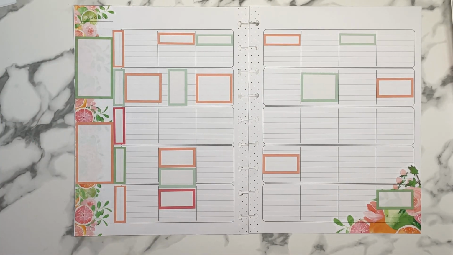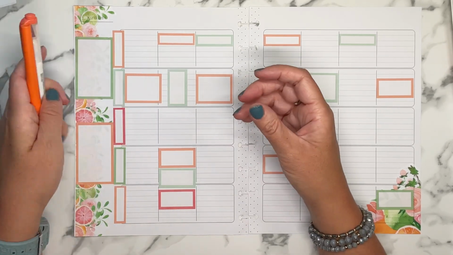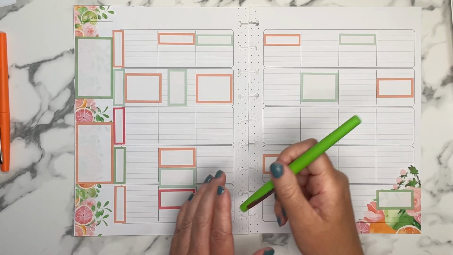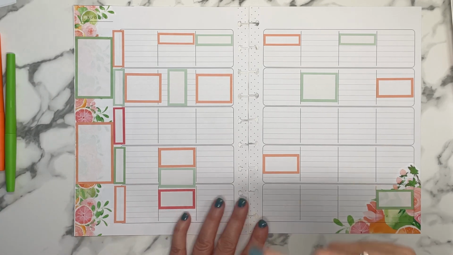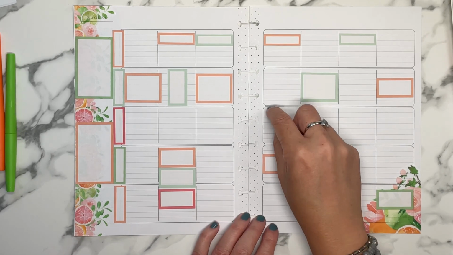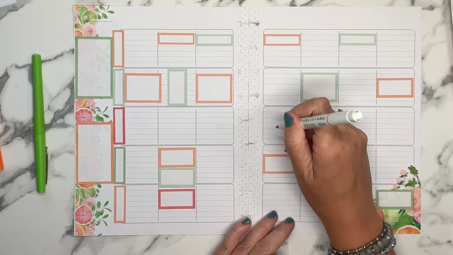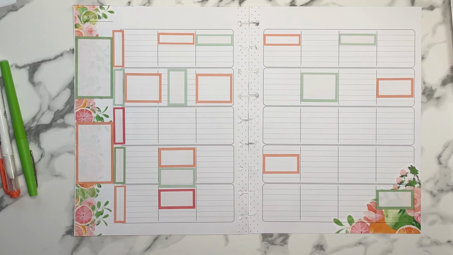I have a mild liner right here that's this peachy orange. I have some greens and stuff like that. So what you could do is just highlight your boxes. I also have mild liners and things like that. You could just highlight the boxes. I have dot pens. So if you have a dot pen, you can do dots, or you can just use one of these to do dots. I want to use stickers personally, just because that's generally what I use.